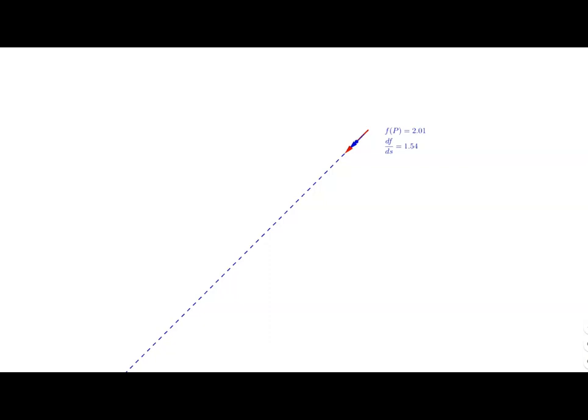And you can see this red vector is the gradient, and indeed it points parallel to the direction of our unit vector at this point. So the gradient points in this direction at this point and has a magnitude of 1.54. Now if I move the direction of our unit vector, the gradient doesn't change. The gradient is pointing in the direction of the maximum increase, and that would be in this direction right here.